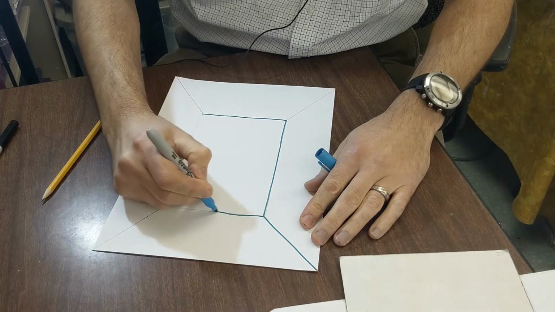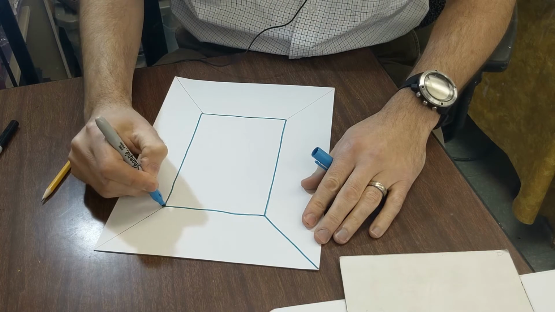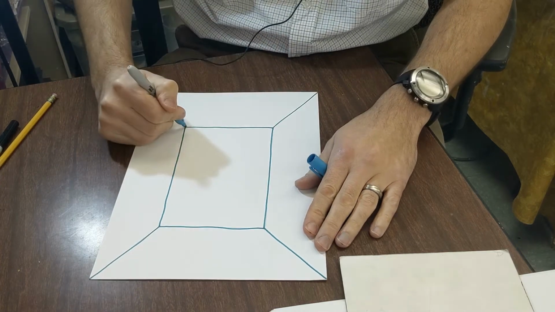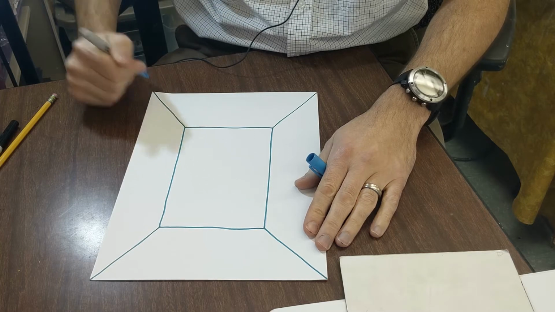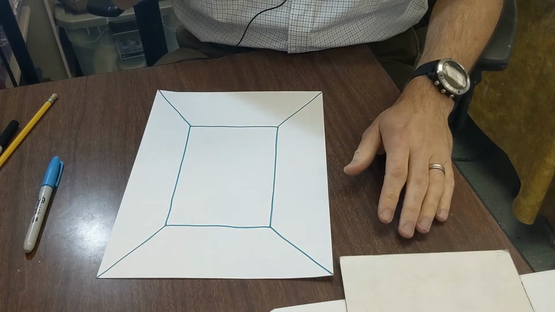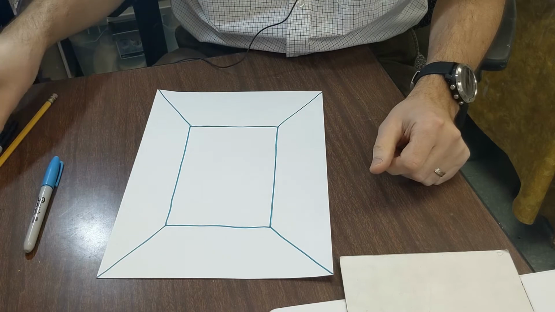Now, everything else that I'm going to show you, I'm going to draw in Sharpie. What I would like you to do, though, is please draw in pencil so that you can erase if you need to, so that you can add things inside there. So what we have is this shape. And this shape, it kind of looks like it's a hallway going back, or it looks like you're flying over the top of a pyramid. It just depends on how you're looking at it.